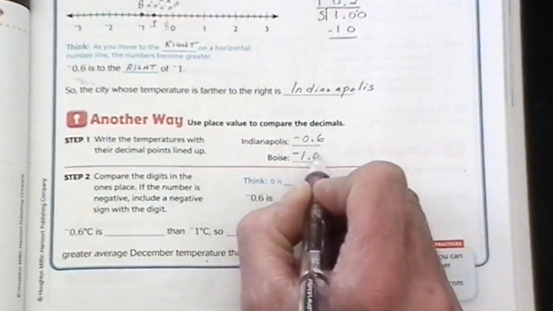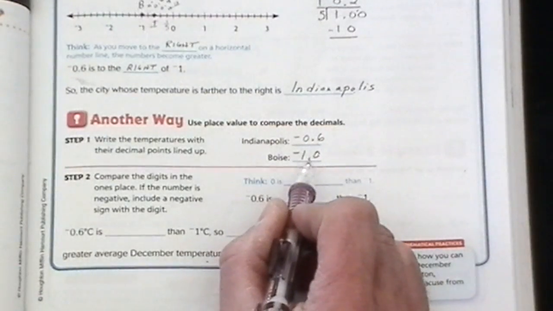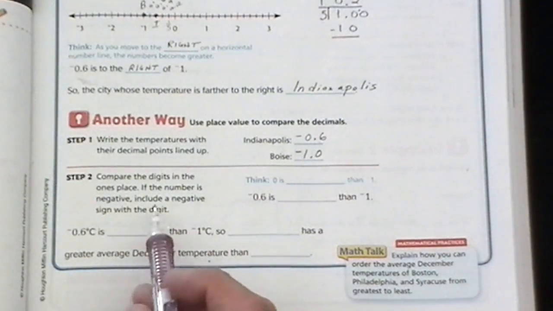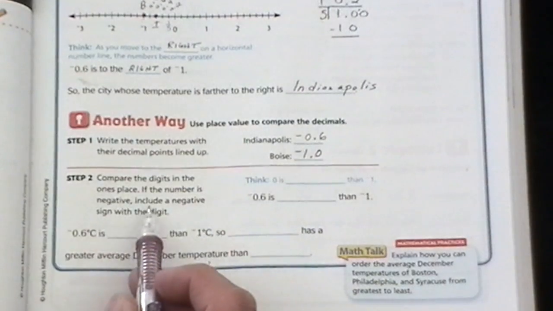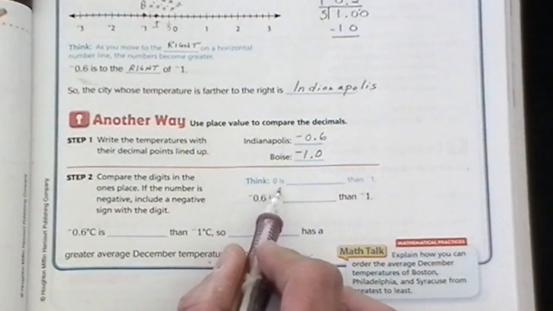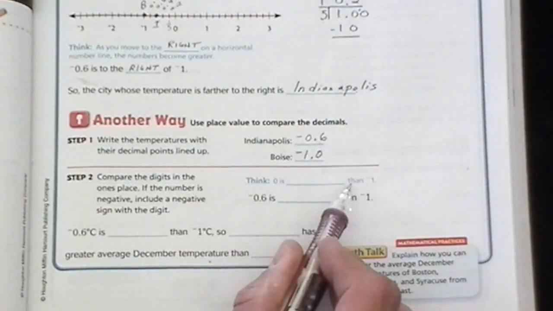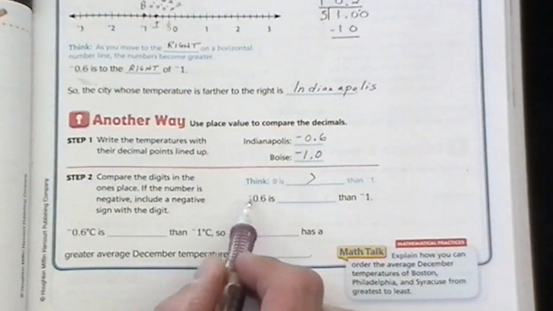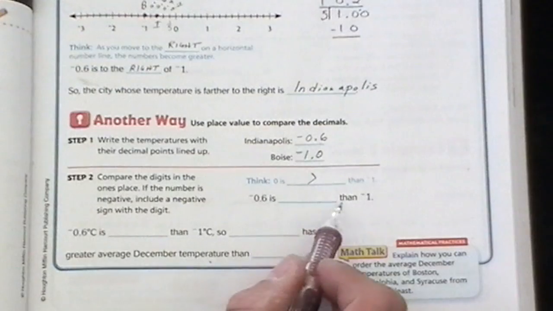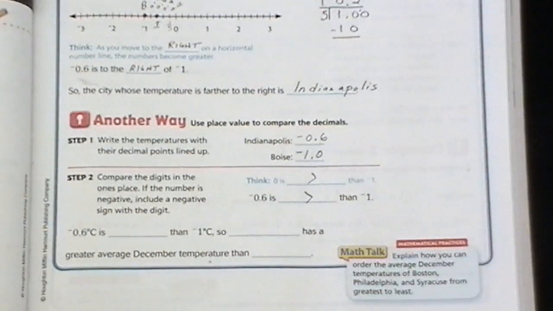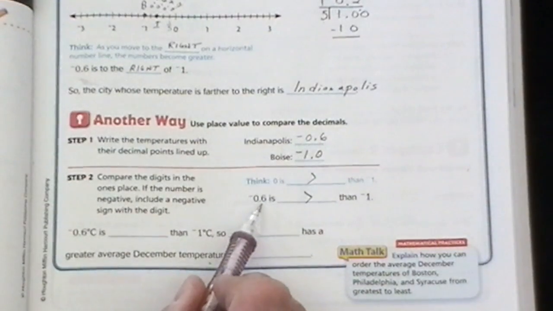And as we know, anytime we have a whole number, we could add a decimal point and put as many zeros as we want after it. Step 2, compare the digits in the ones place. If the number is negative, include a negative sign with the digits, which we did. Think, 0 is blank, then negative 1. Well, that's greater than. Negative 0 and 6/10 is greater than negative 1, because it's closer to 0.